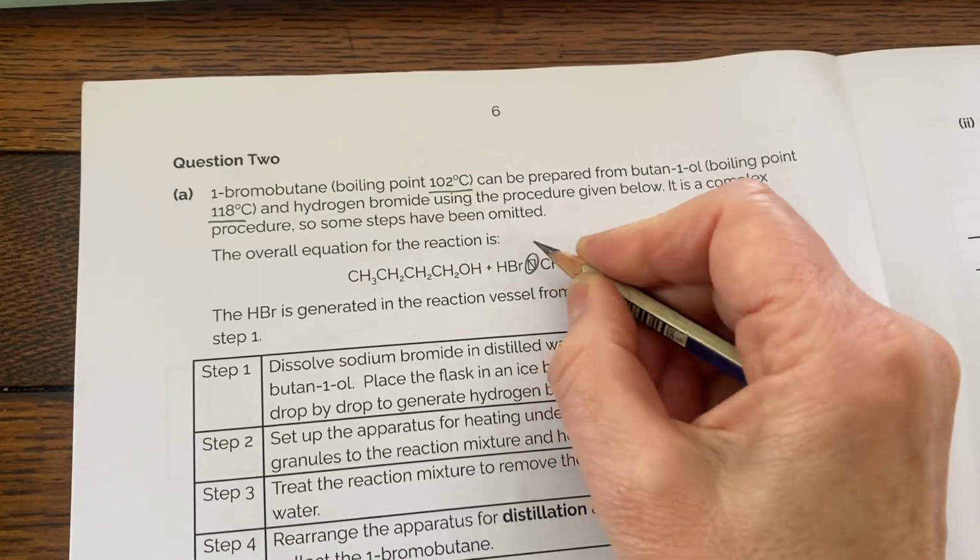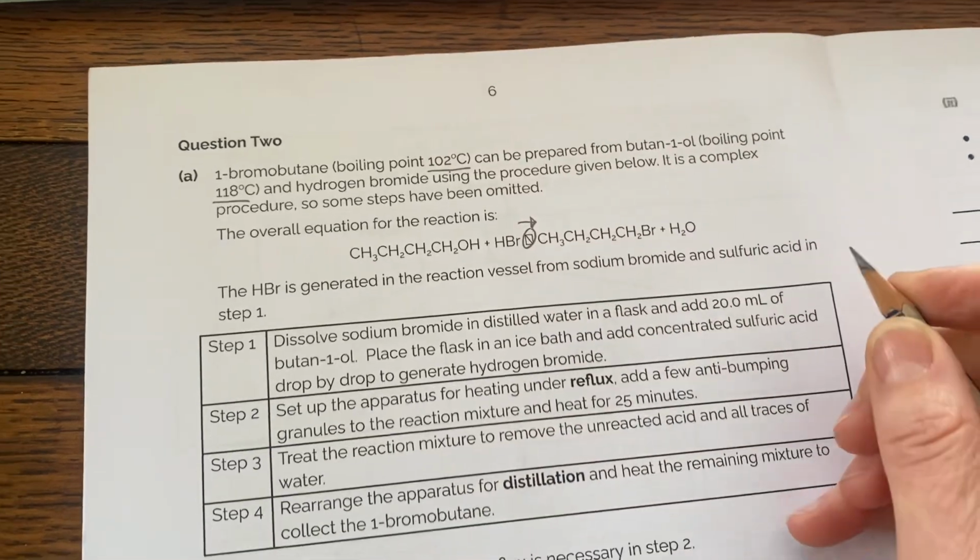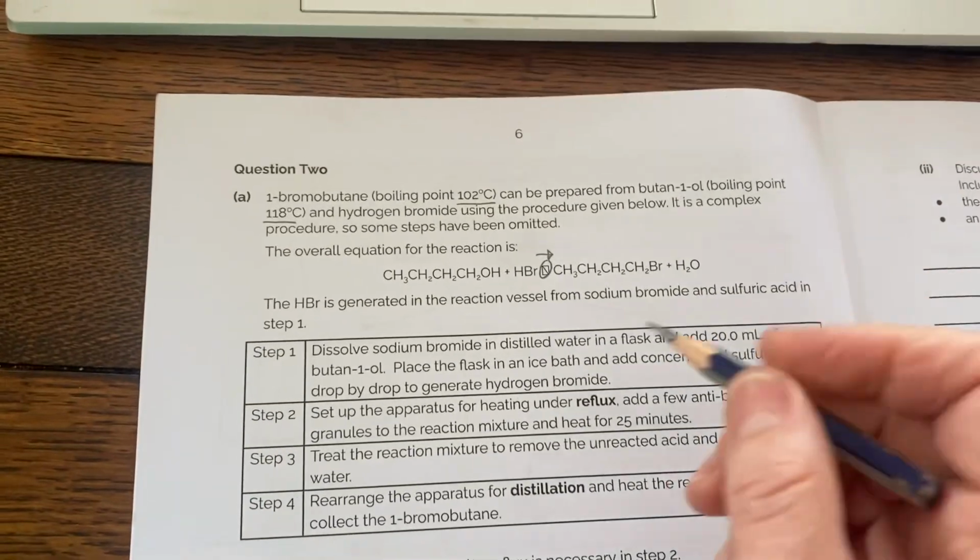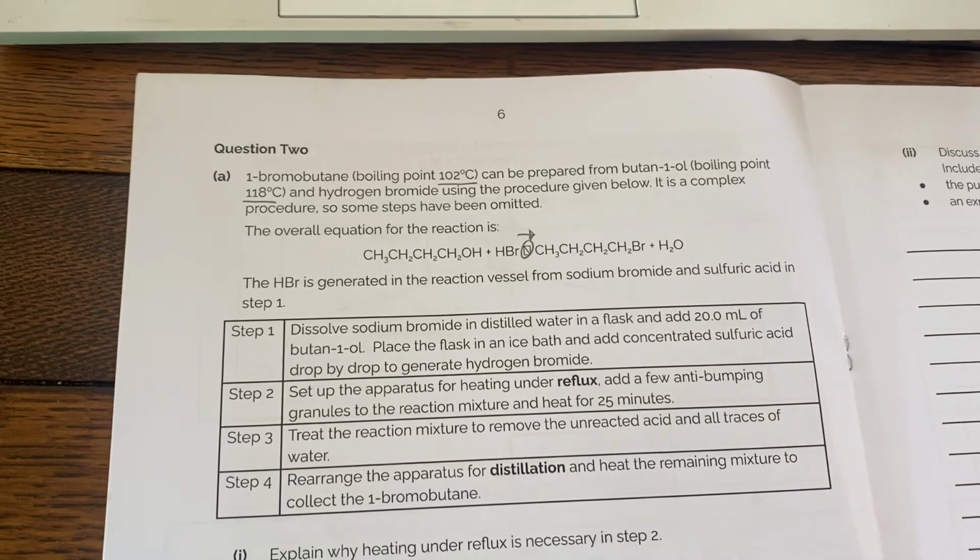There was a little bit of an error here. Most of you figured out that that should have been an arrow. Apologies for that. Don't know how that got through. This is the reaction, so that's what we need to focus on.